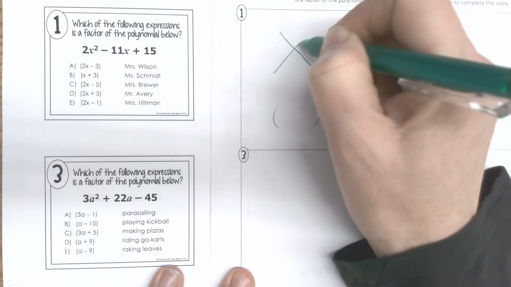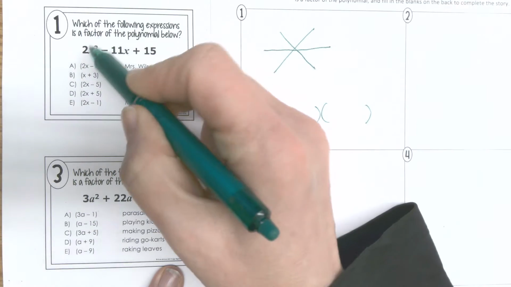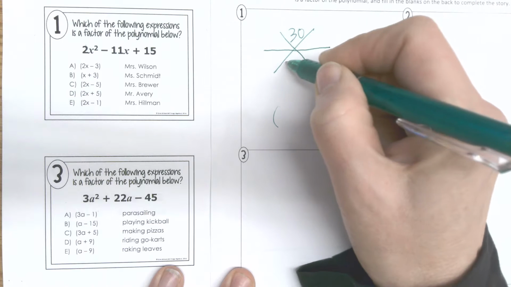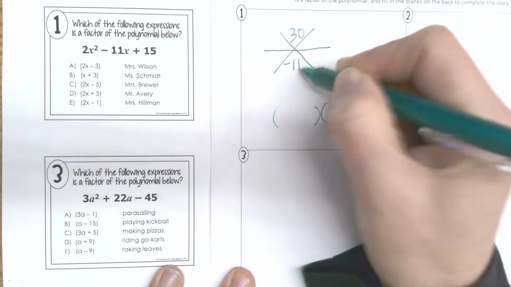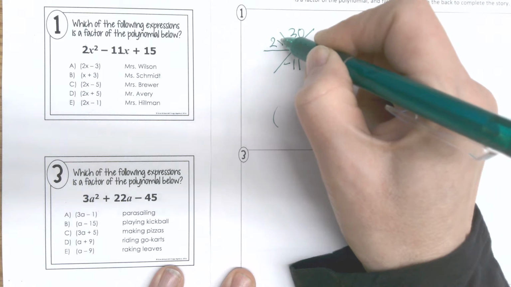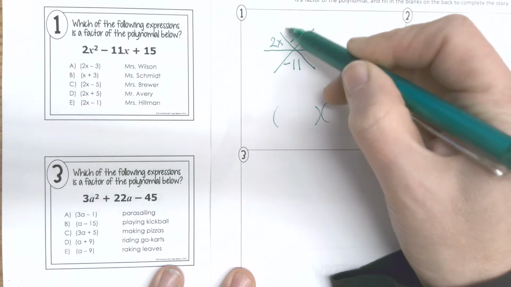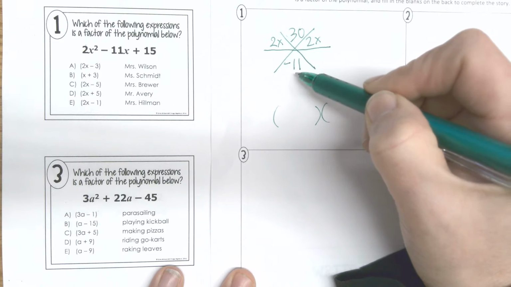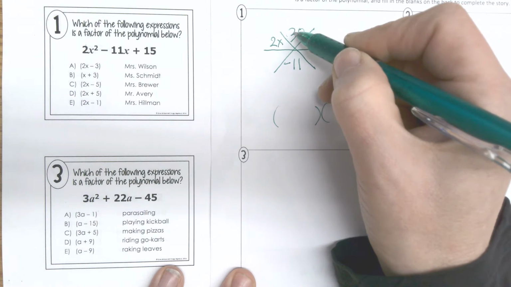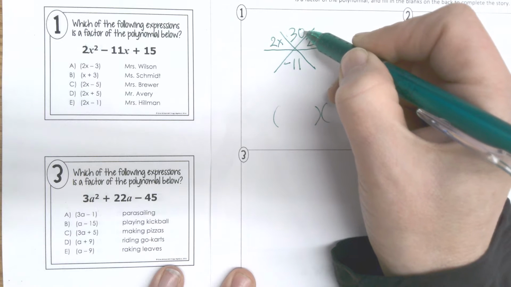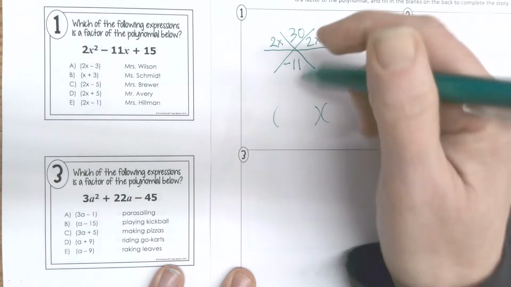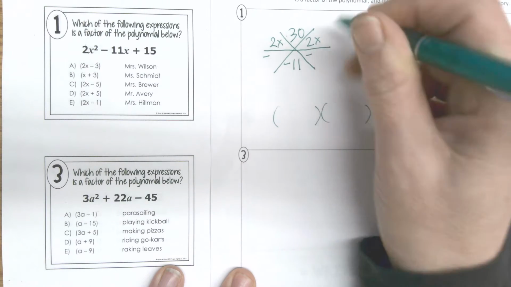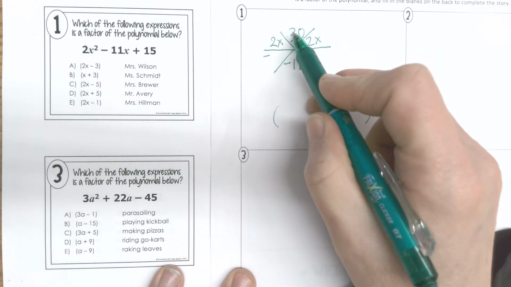So I'm going to set up my snowflake, multiply the front and the last, that gives me 30. The middle is negative 11, that goes on the bottom, and then I do 2x and 2x. And remember, what I'm looking for is 2 numbers that multiply to be 30 but add to be negative 11. I know because 30 is positive and 11 is negative, both of these must be negative numbers, because a negative times a negative will give me a positive.